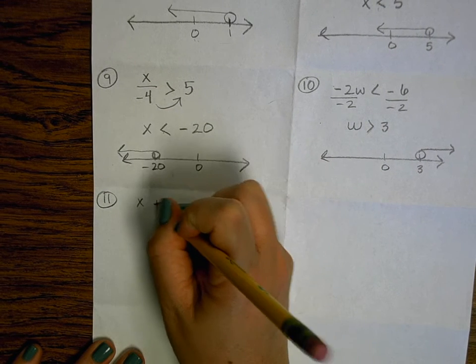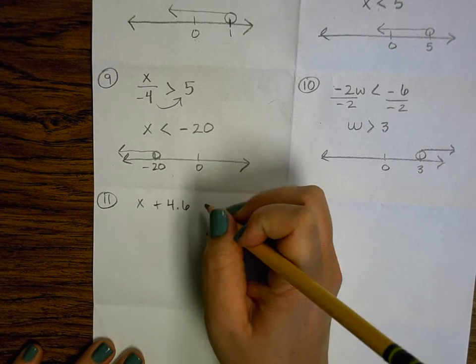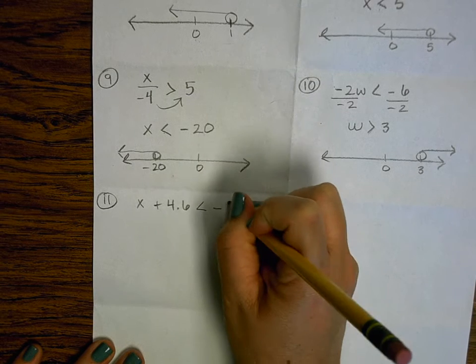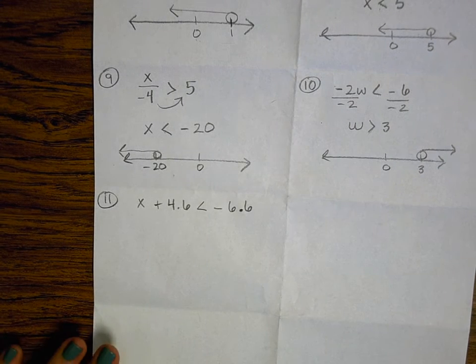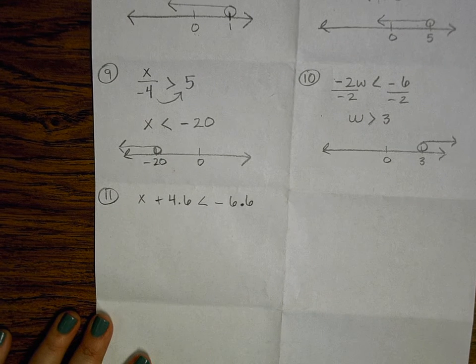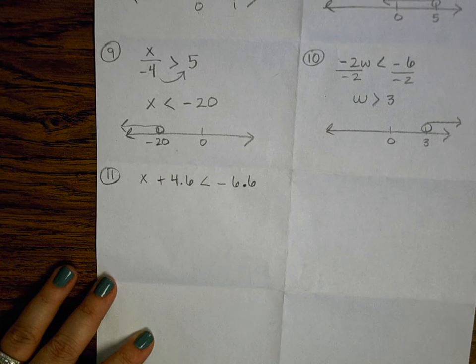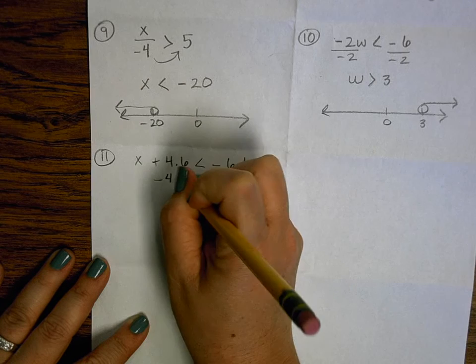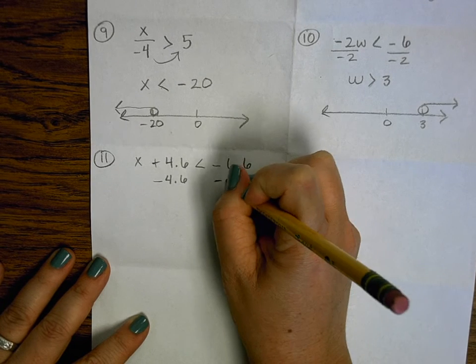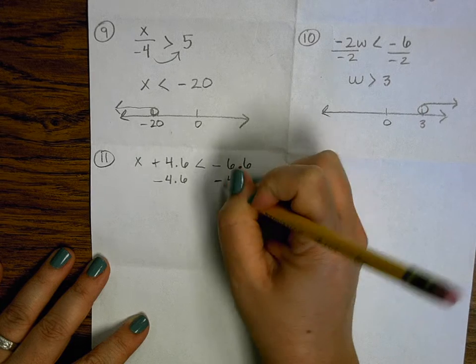Number 11. X plus 4.6 is less than negative 6.6. How do I solve for x? Subtract 4.6. Good. Now this is where I could see some people making mistakes because you get these two negatives here.